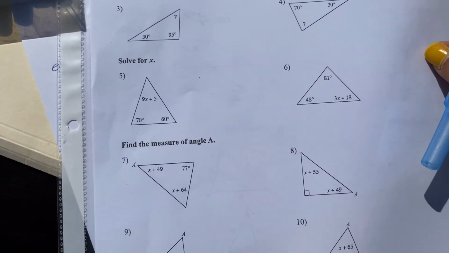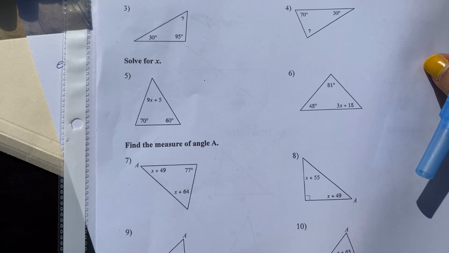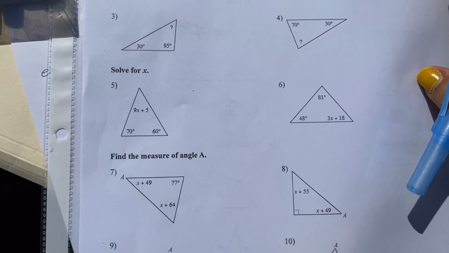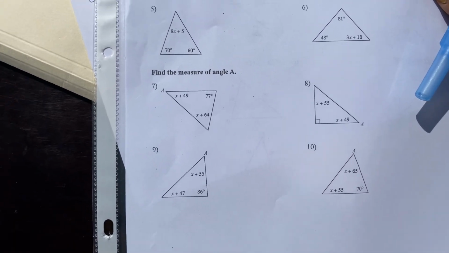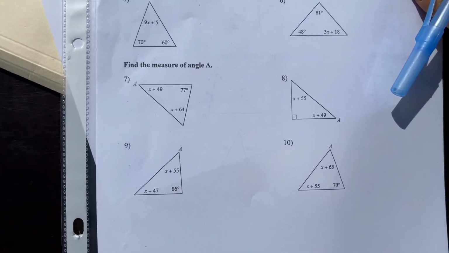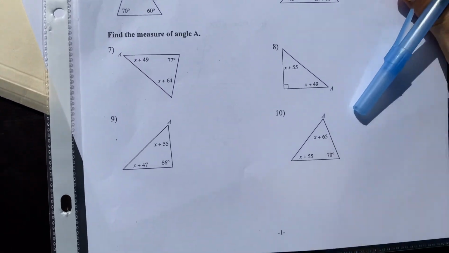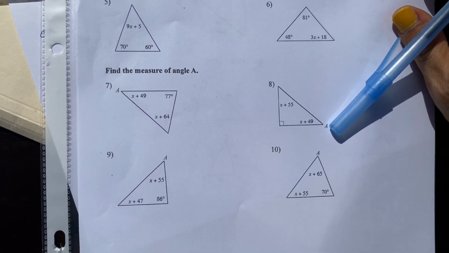The next 2, one of them's an algebraic expression. And then the next 4, there are 2 algebraic expressions for angles. Okay, that's it. There's nothing on the back. There will be, but we haven't hit that similarity part.